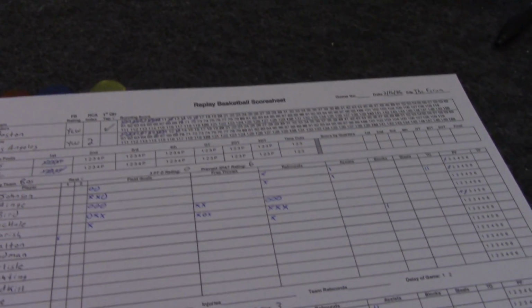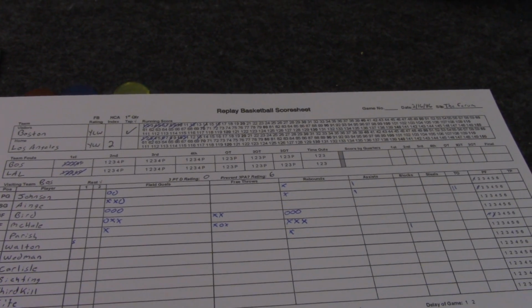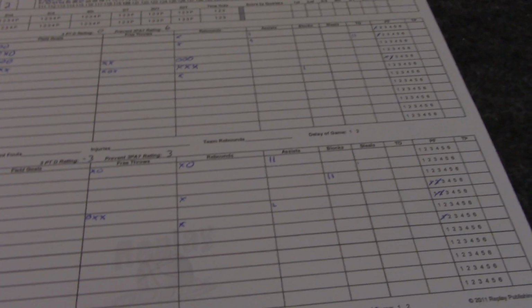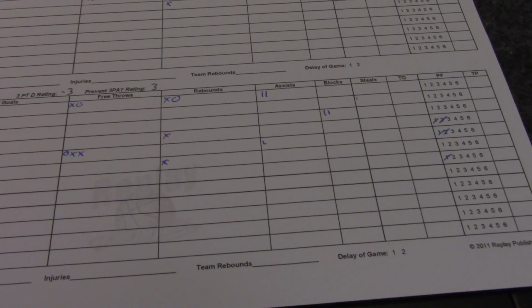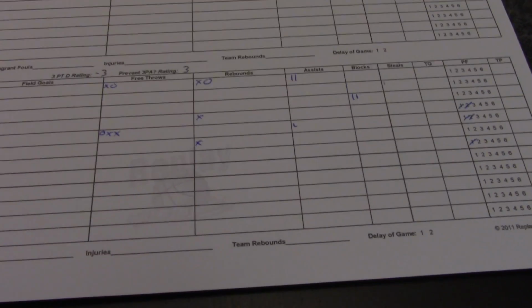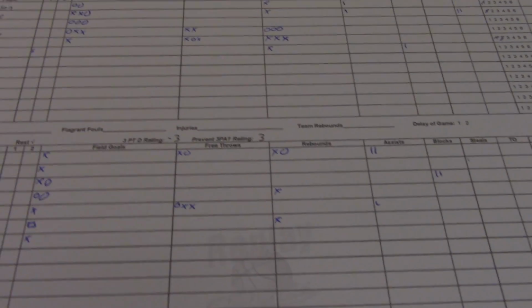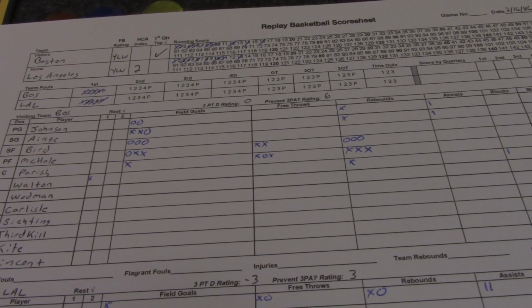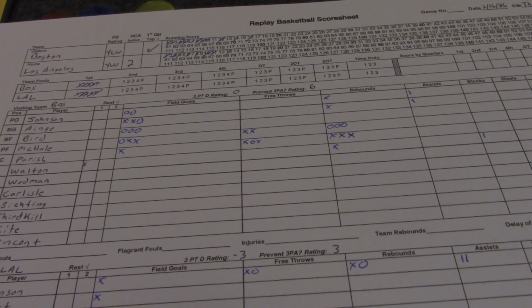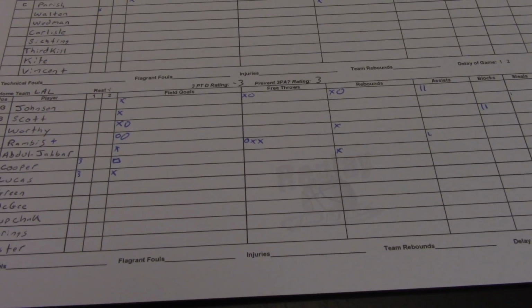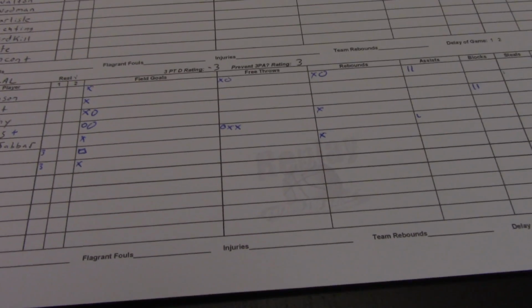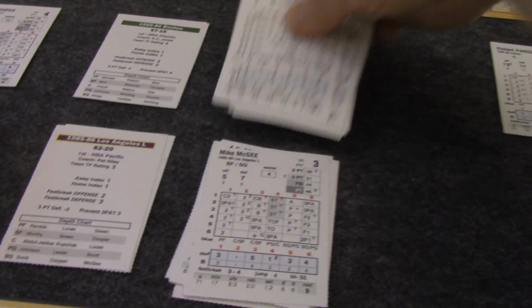and Boston is leading 16-13. And Parrish is in trouble with 2 fouls. And Rambis and Jabbar are also in trouble with 2 fouls. And McHale is the leading scorer so far with 6 points and 3 boards for the Celtics. And Jabbar has 4 points for the Lakers. So we'll move everybody down 1.